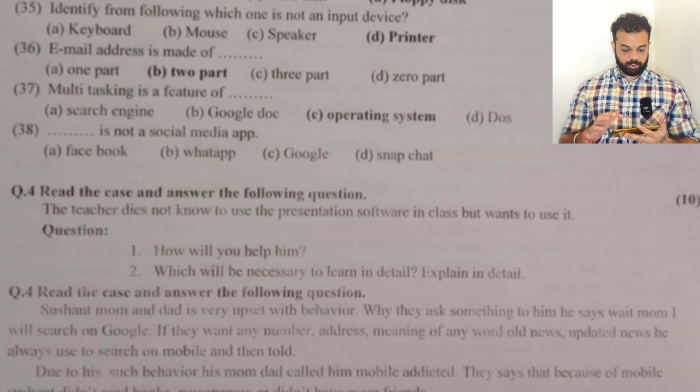Let me just read it out to you. Read the case and answer the following questions. So cases they have given. You can write your views also. Otherwise, we are providing you the views. You can write it accordingly. Let me just read out to you.